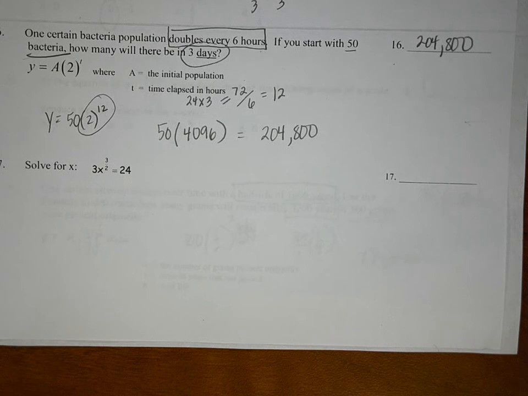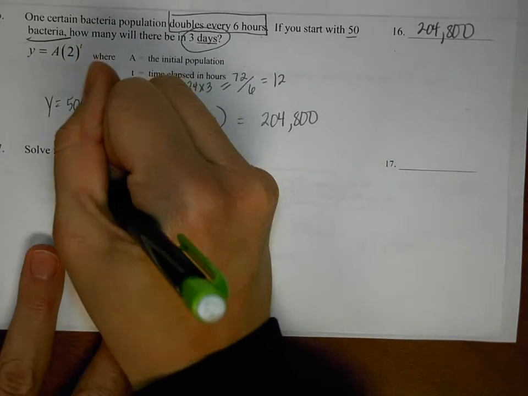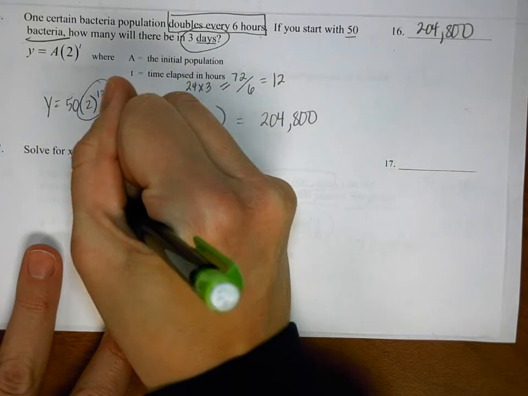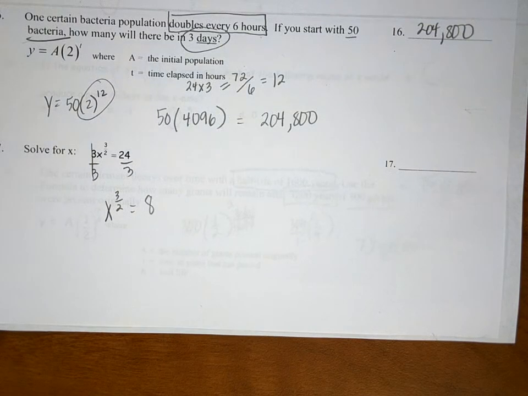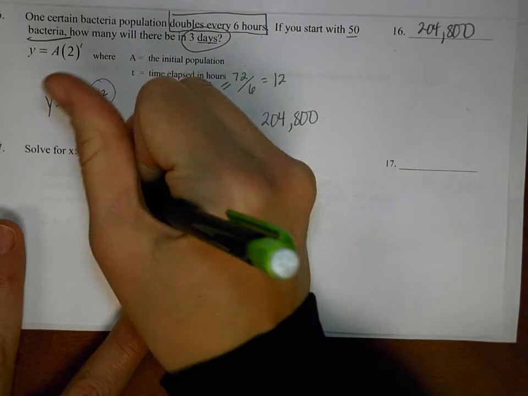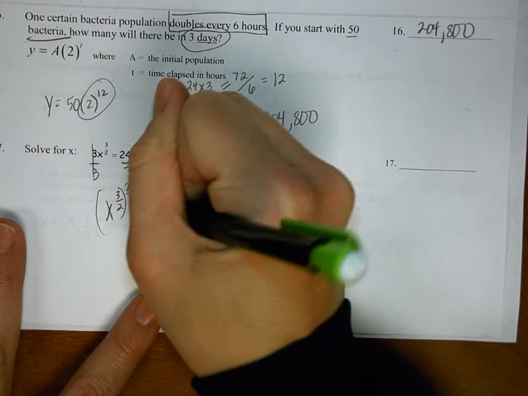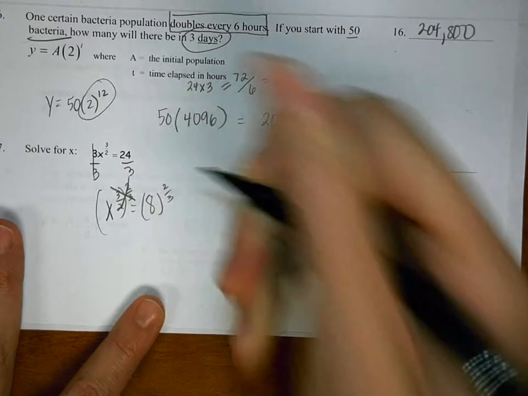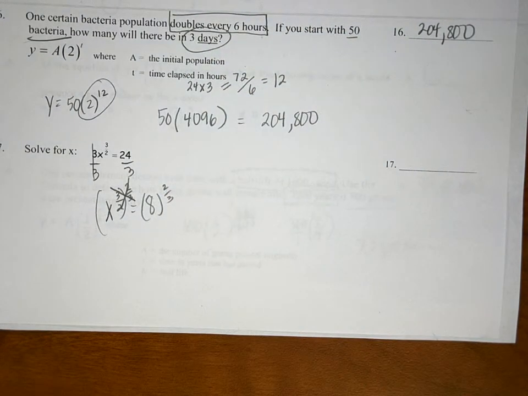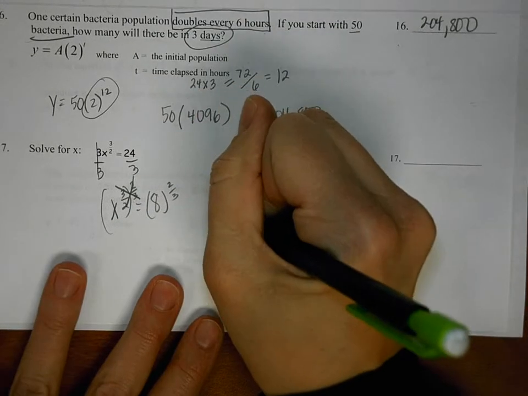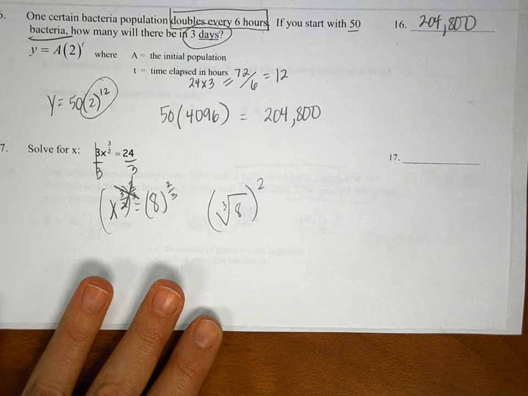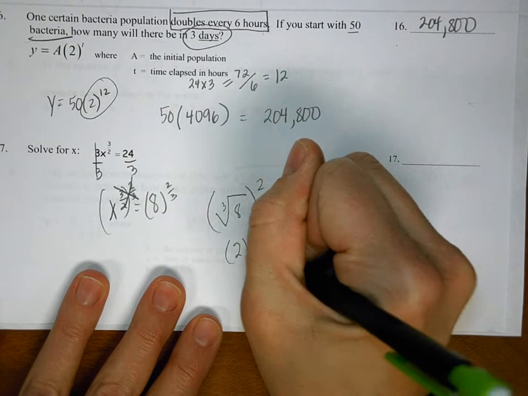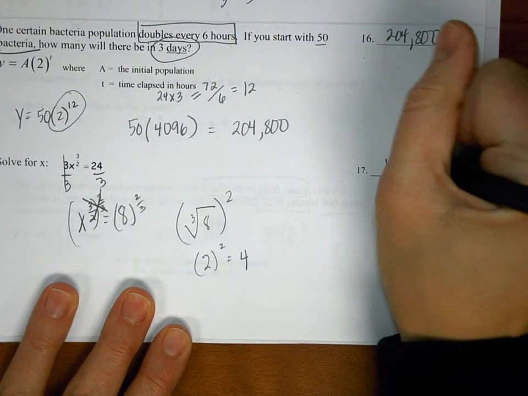All right, and number 17, what will I do on this one? Okay. Good, divide by 3. So I have x to the 3/2 power equals 8. Next, what will I do? Raise it to reciprocal power, which is 2/3. These cancel. How will I rewrite 8 to the 2/3 power? Cubed root of 8 raised to the second power. What's the cubed root of 8? 2. And what's 2 to the second power? 4. So my answer is x equals 4.